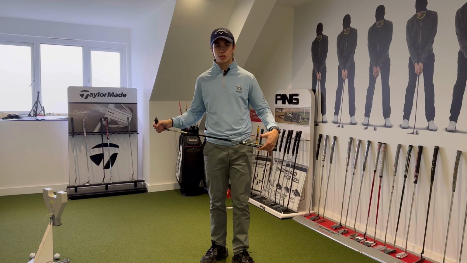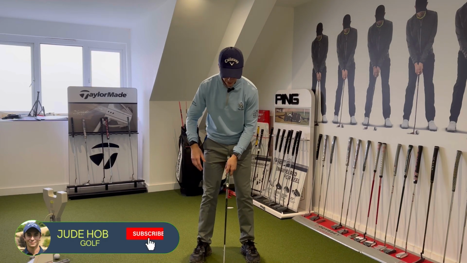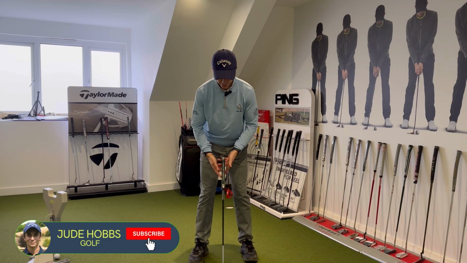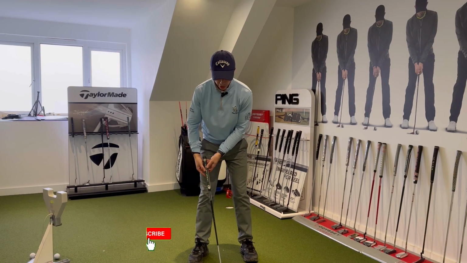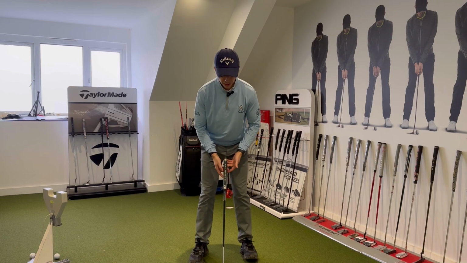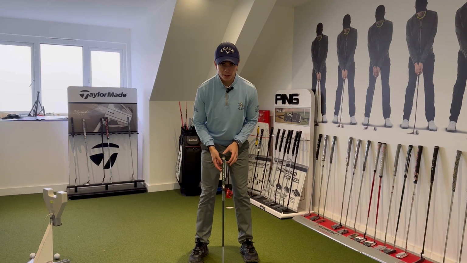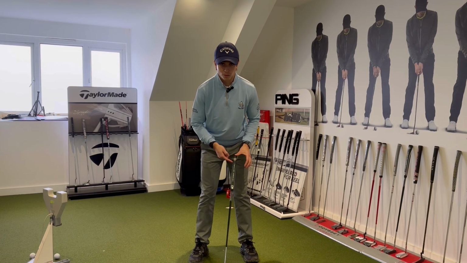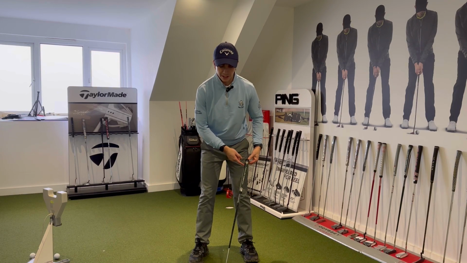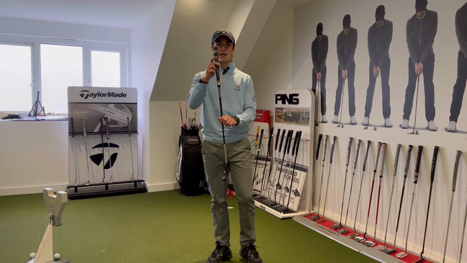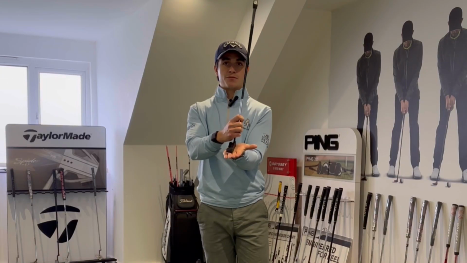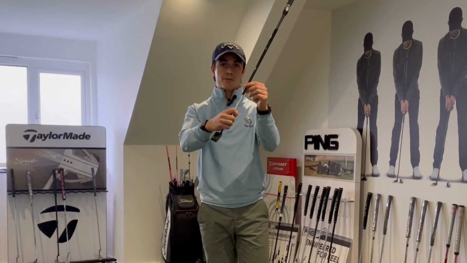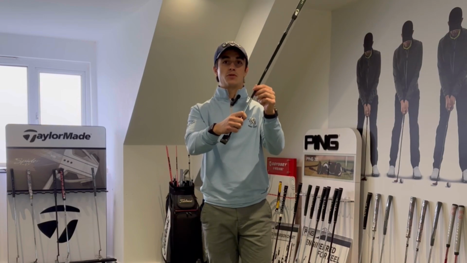So when we're talking about shaft lean at address, we're talking about the amount of shaft lean we have either towards our lead foot or towards our trail foot. Now, the first thing to notice is when we have shaft lean that moves too much to our lead foot, that de-lofts the face. If I show you from up here, you can see how when I move that shaft towards my lead foot, that face shuts down. That's a big thing to notice already.